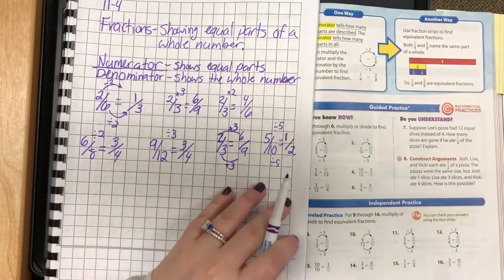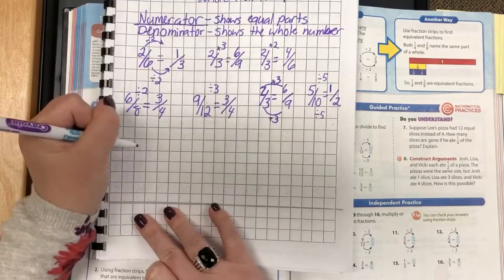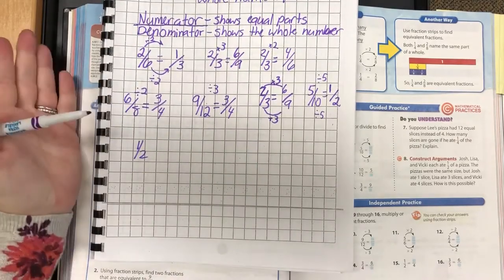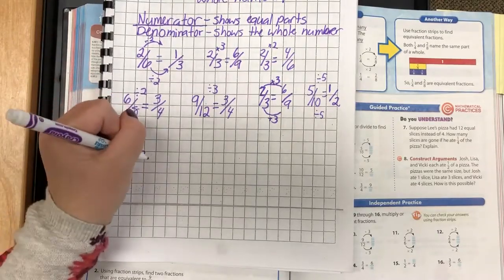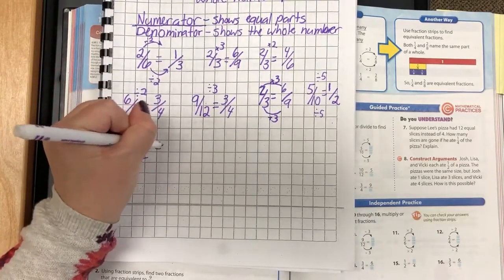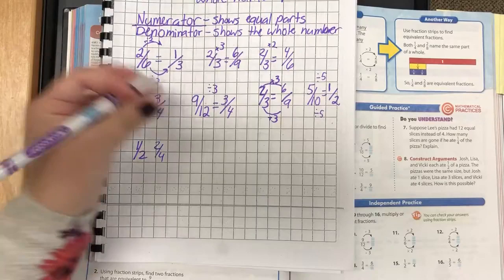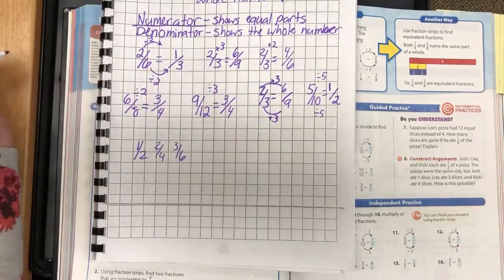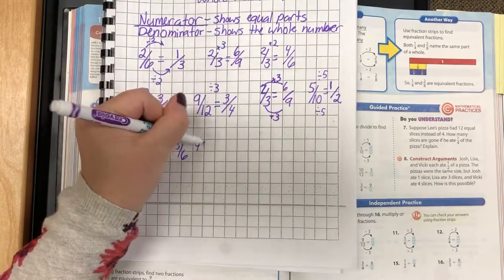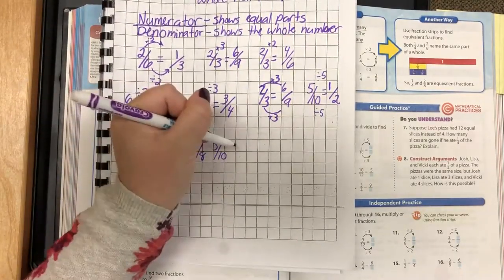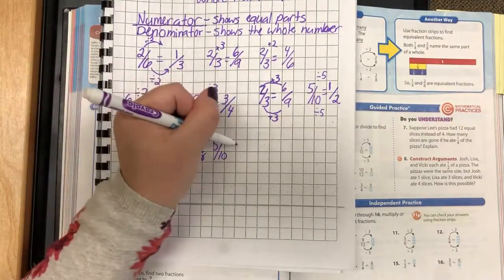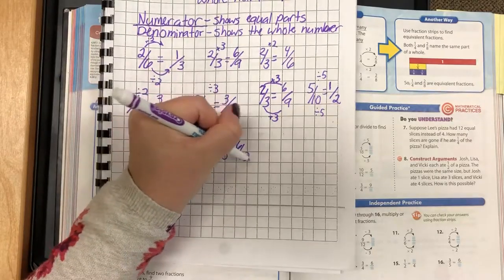Now here's a fun fact. 1/2 is half, right? Yeah. We all know what half means. Another half is 2/4. Another half is 3/6. Another half is 4/8. Another half is 5/10. Another half is 6/12.